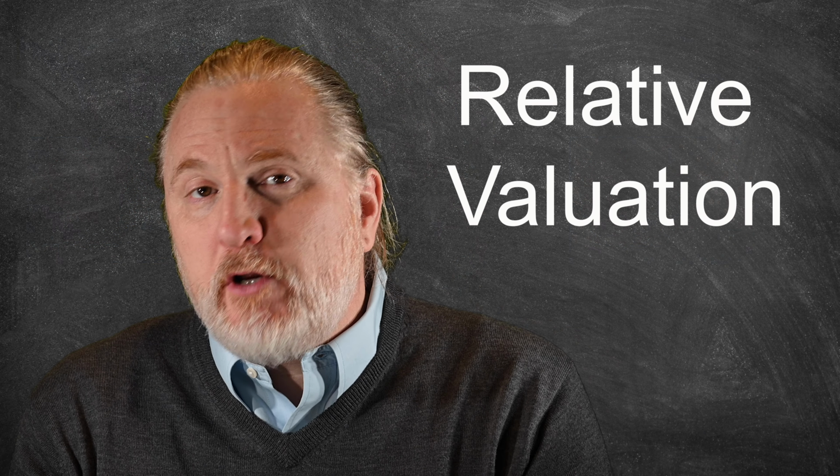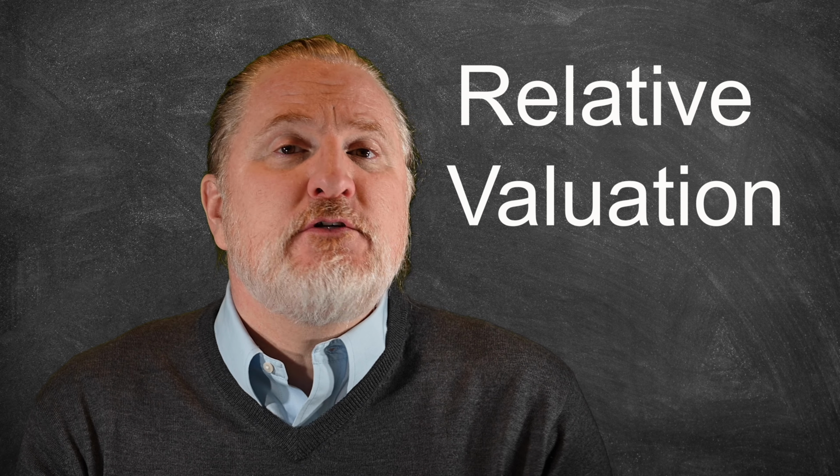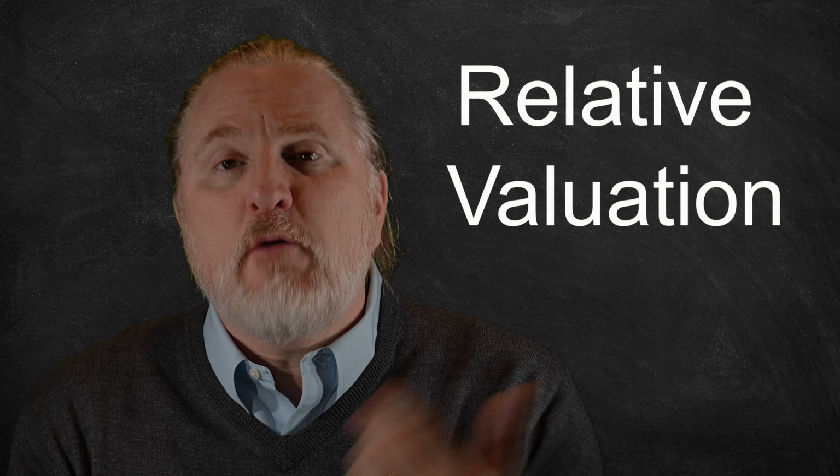Relative valuation is when you try to find another apple and find the value of that apple and compare it back to the apple you already have to do an apples to apples comparison. And you say if one apple is worth $1, then the other apple, if it's pretty similar, should also be worth $1. That's the basic idea. If you want to go a little bit deeper into relative valuation, this is a good place to be. Stick around and we'll talk about it.